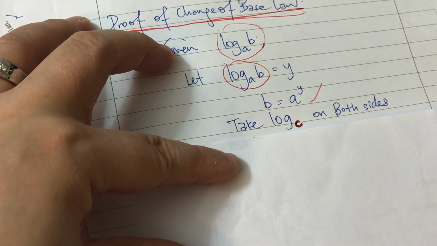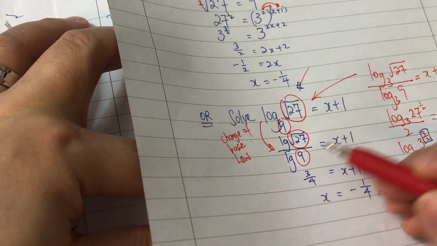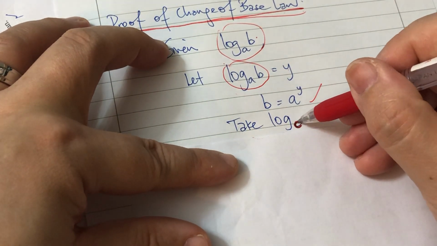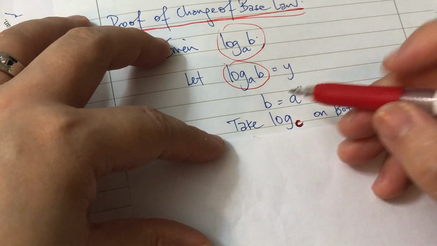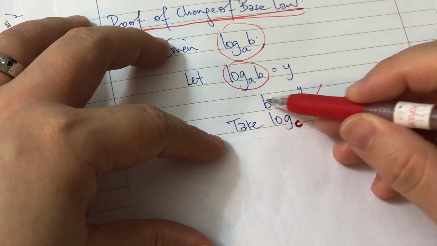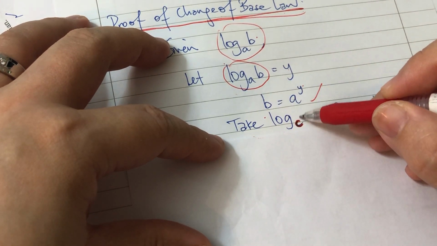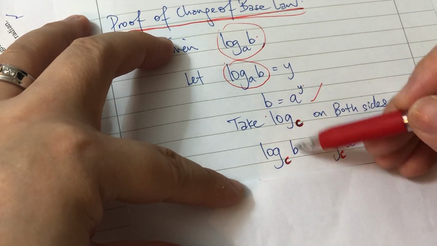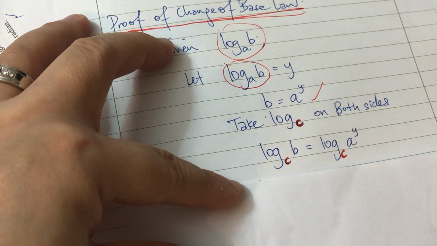Like in that question just now, if I change to base 10, then c is 10. If I change to base 3, then c is 3. So c is any number in the world that I want. Now I take log of b to base c on the left, and log of a to the power of y to base c on the right. Everybody agree?